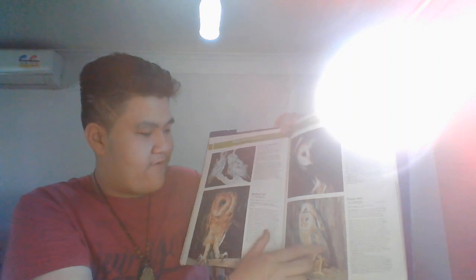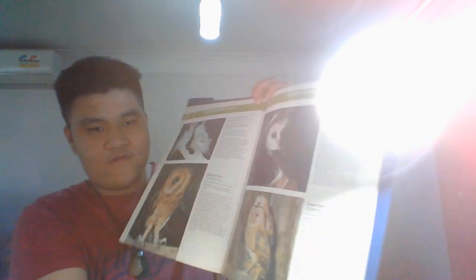The grass owl is a cousin of the barn owl and known as the eastern grass owl. The name eastern grass owl comes from the fact that they live mostly around ground habitats or tree habitats. So this is what the birds look like.